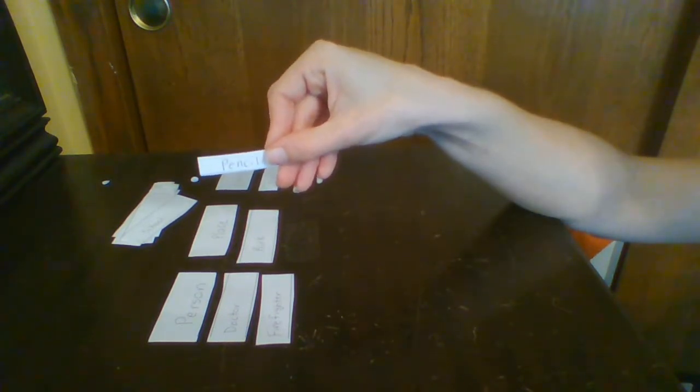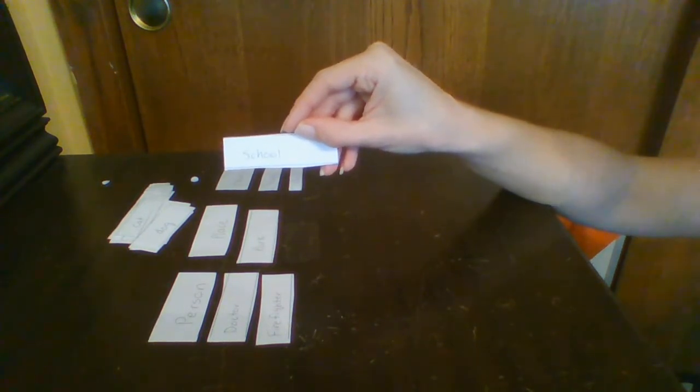My next word here is pencil. A pencil I know is not a place. It's not really a person, so it must be a thing. And then the last one I'm going to do with you here is school. A school is not a person, although people do go to school. It's not a thing, really. So it's a place that I go to.